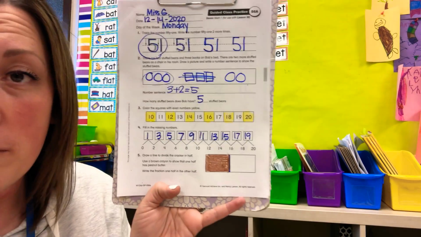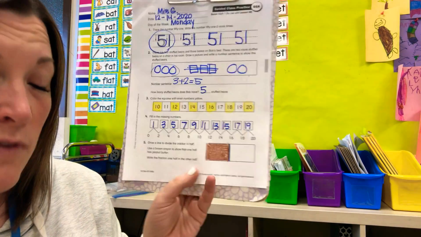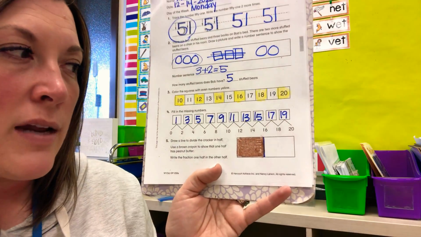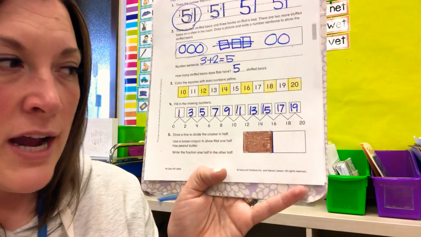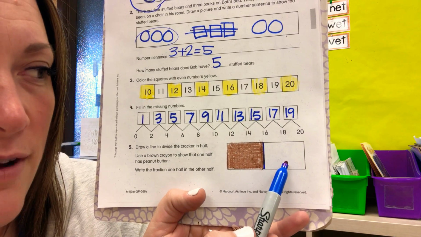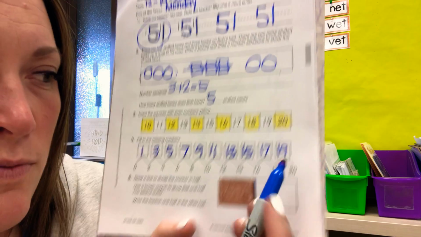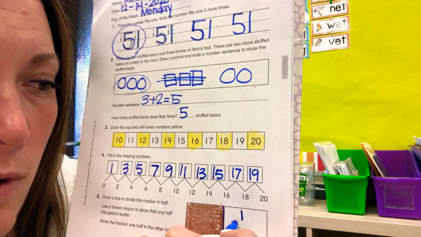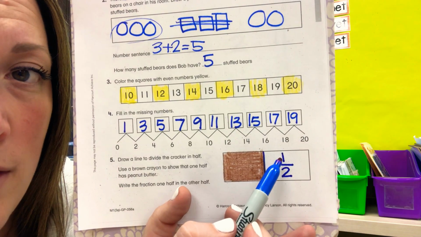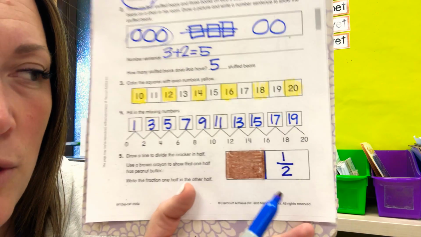Fraction is a brand new word. We haven't talked about fractions before. Fractions are numbers to talk about how things are divided. So we have 1/2 of the cracker and we have the other half of the cracker. The way you write 1/2 as a fraction is 1 with a line and then a 2 underneath it.